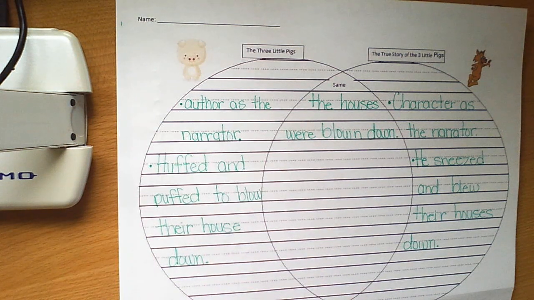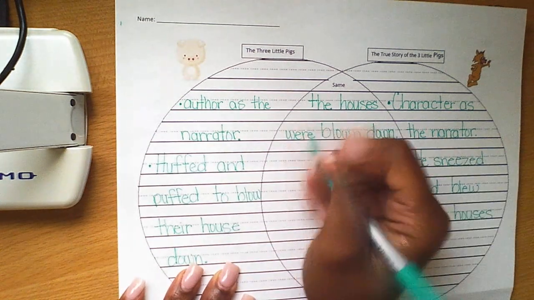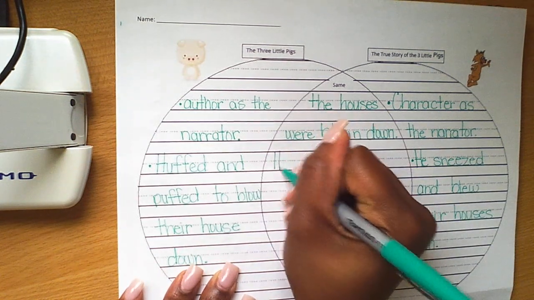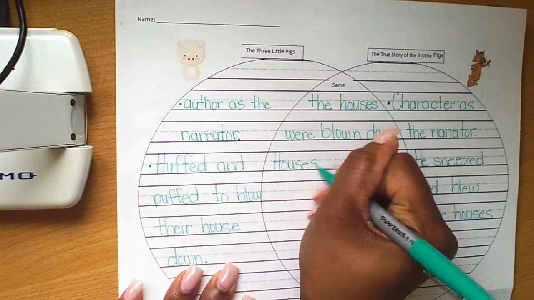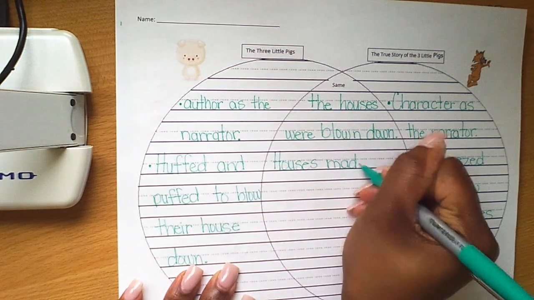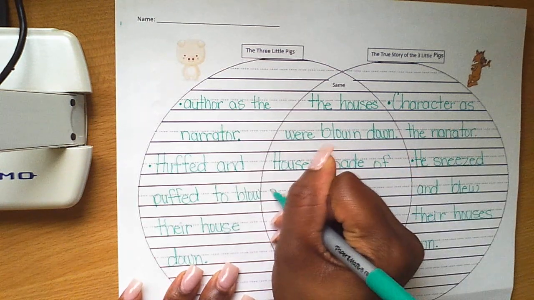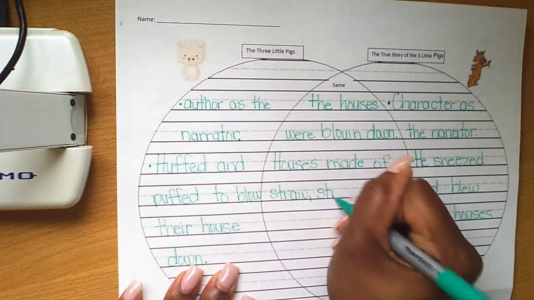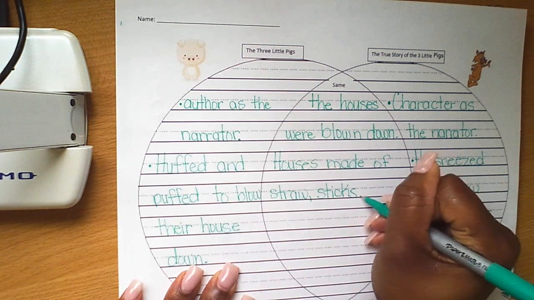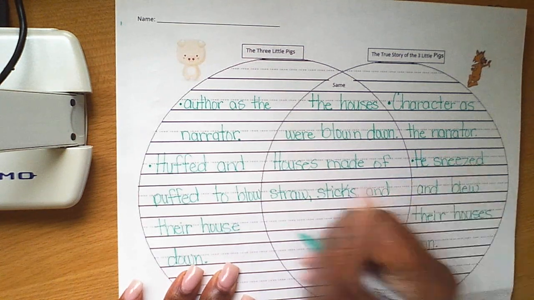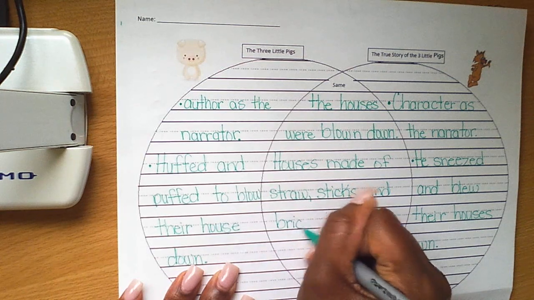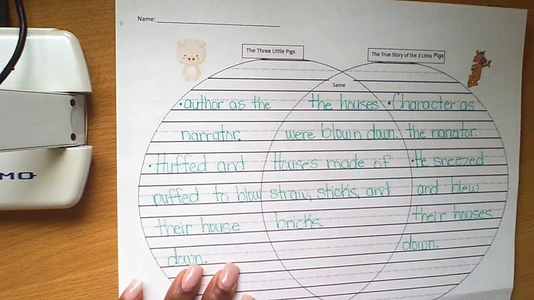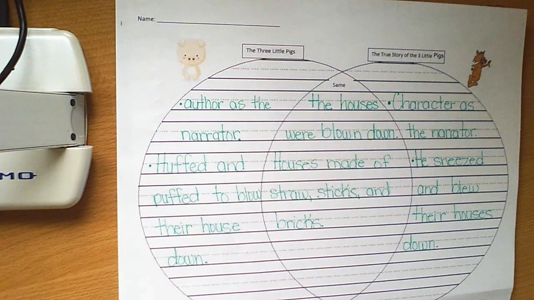Okay, and now let's think of something else. What was something else that was the same about both stories? In both stories, the pigs had houses that were made of straw, sticks, and bricks. This was also something else that was the same between both stories.